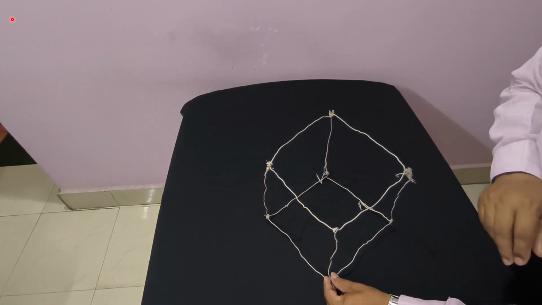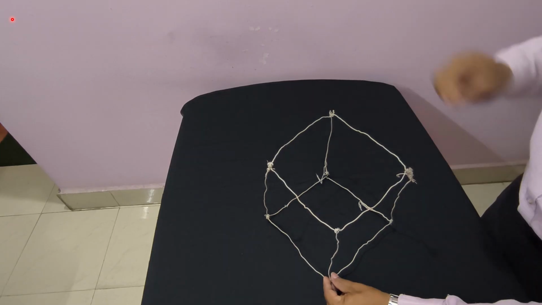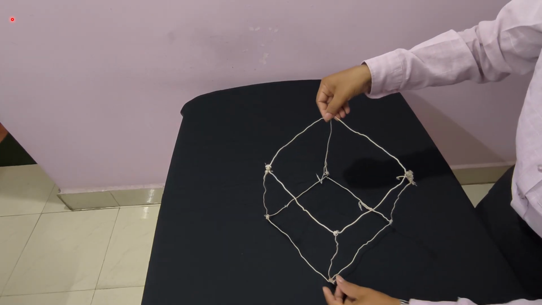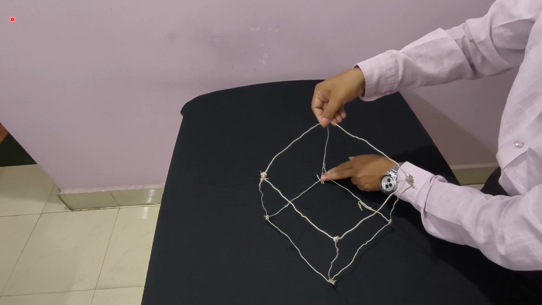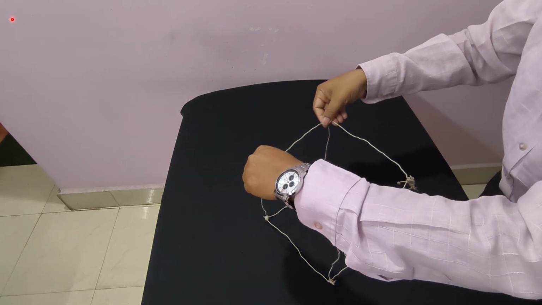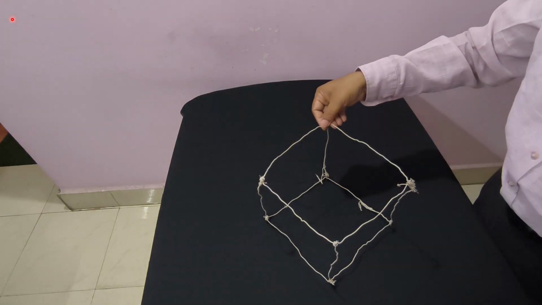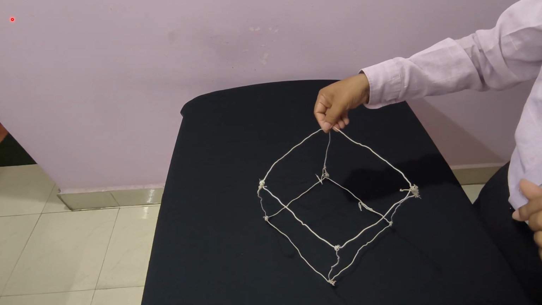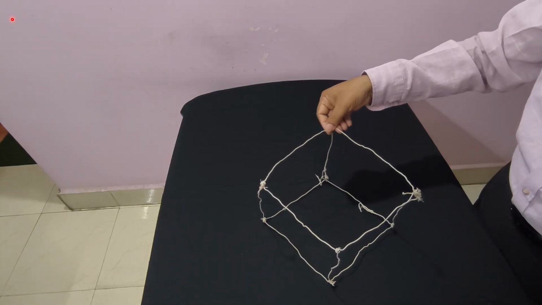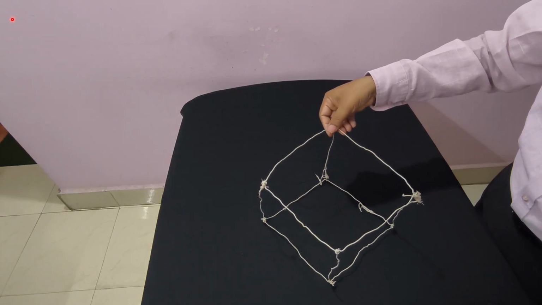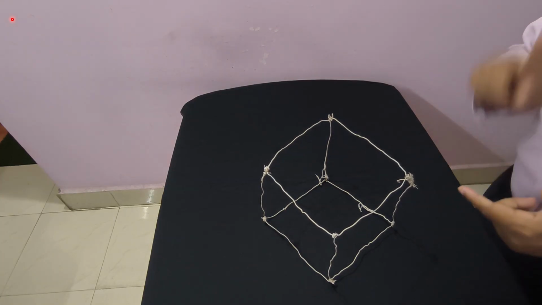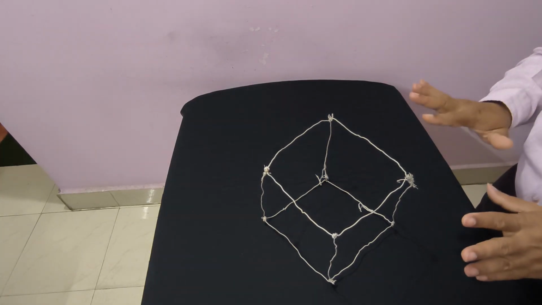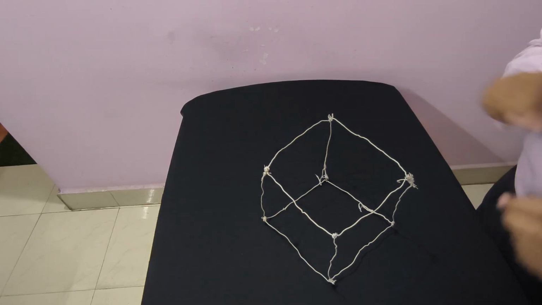Let us call the points C1, C2, C3. Similarly, the potential of this point and this point are same. Let us call the points D1, D2, D3. D1, D2, D3 have the same potential. Similarly, C1, C2, C3 have the same potential. We can join C1, C2, C3 and we can join D1, D2, D3 without affecting the current distribution.